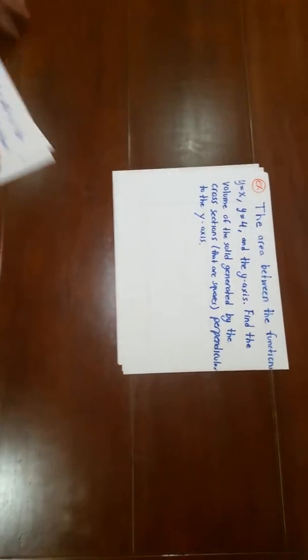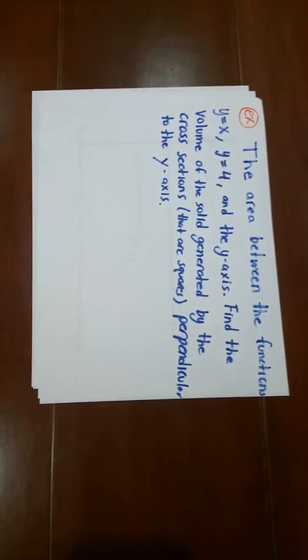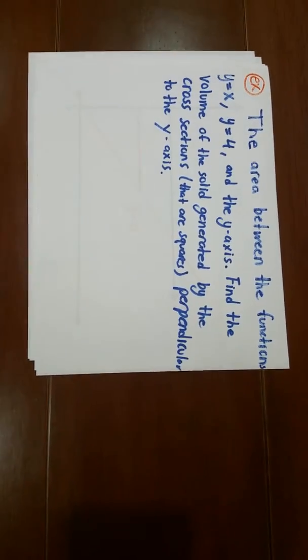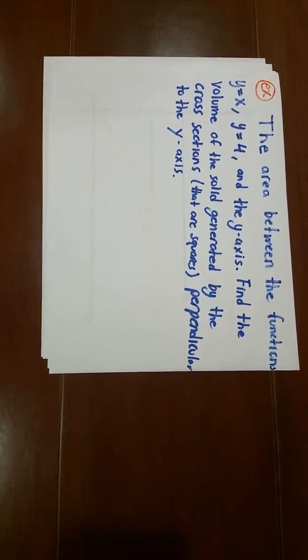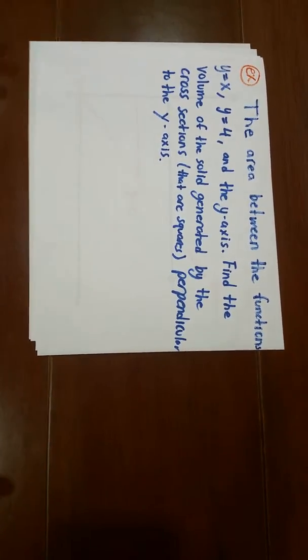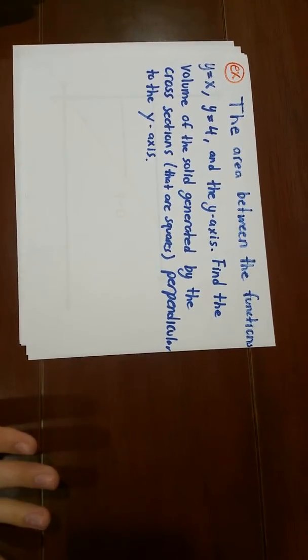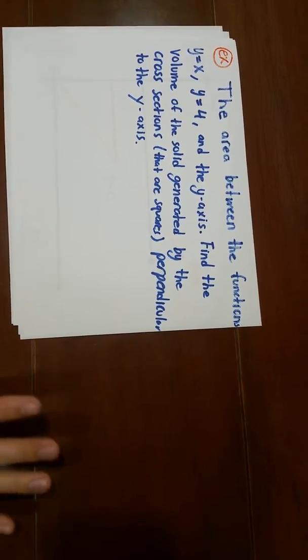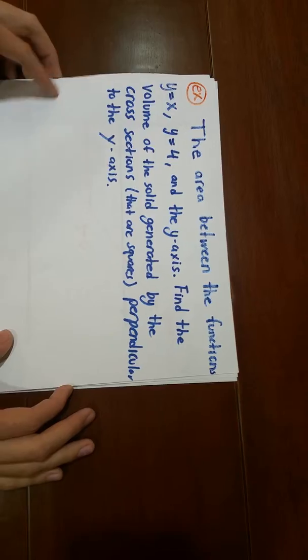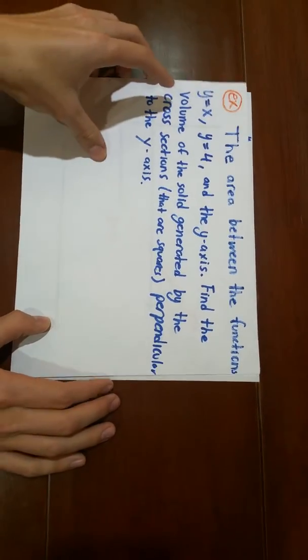Okay. Now, in the previous two problems we've been working with cross sections that are perpendicular to the x-axis, but we can also work with them when they're perpendicular to the y-axis. But don't worry, it's just as simple, and you won't face any new obstacles with this.